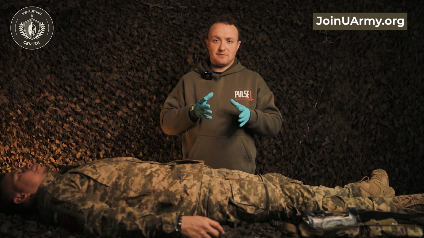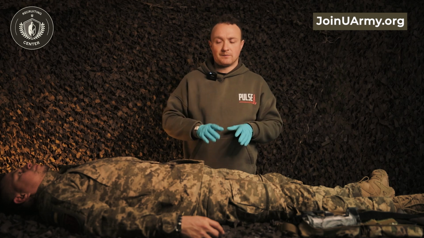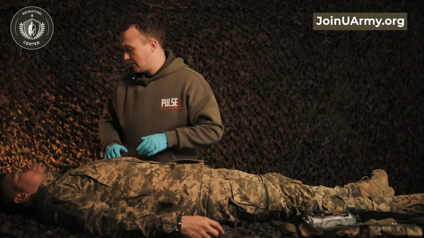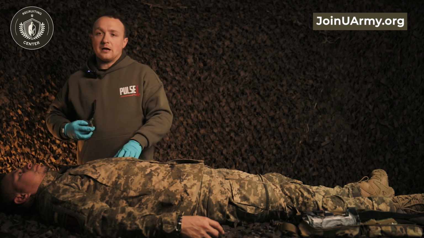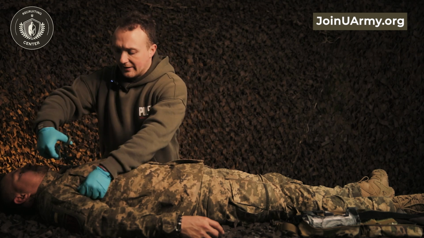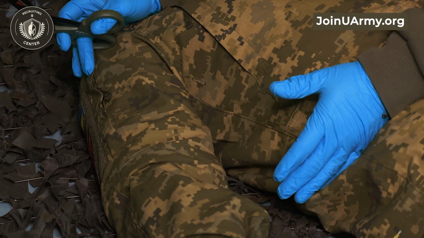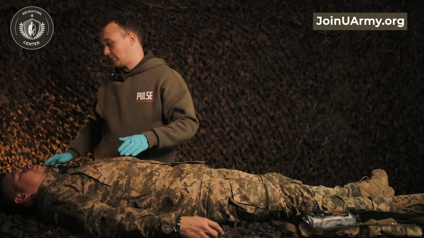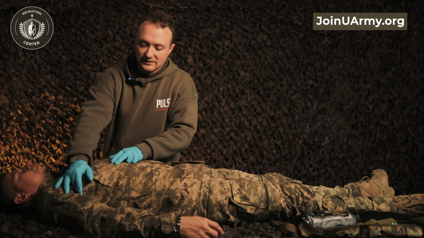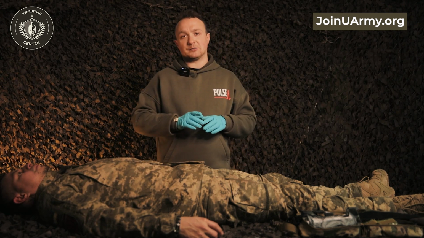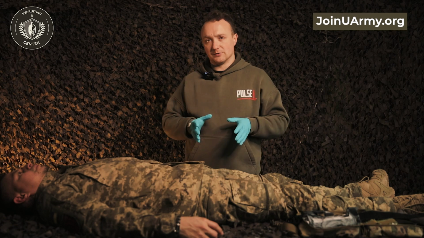But what to do if you find some amount of blood? Okay, let's imagine I have found blood coming from his arm. What do I do? I use my scissors and open the uniform to see where the wound is located. I need to find exactly the place. And what I need to do next, here the tourniquets will not be effective. That's why we call it the junctional zone.